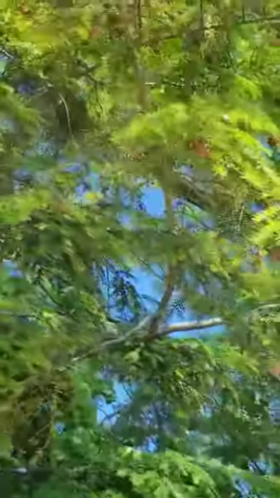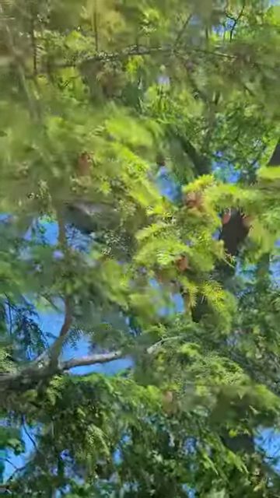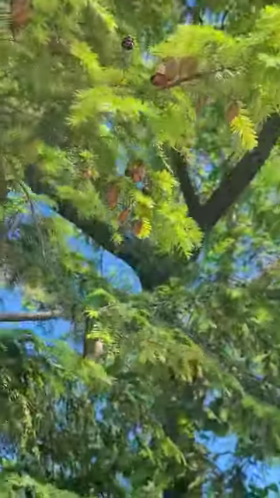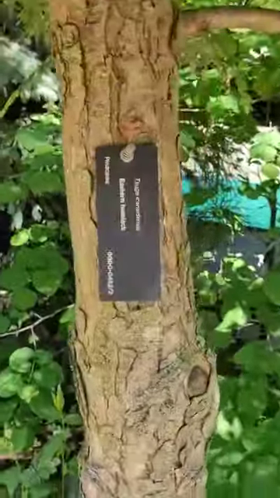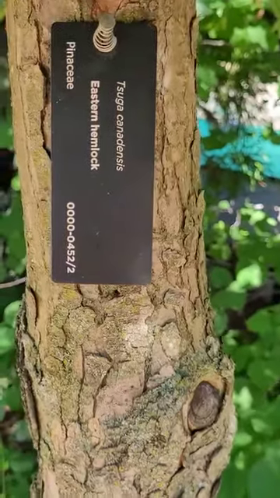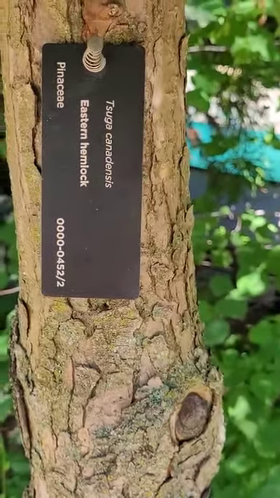So there is a cluster of many cones hanging from the branches, but they are smaller ones. And this is Tsuga canadensis, eastern hemlock, Pinaceae family member.